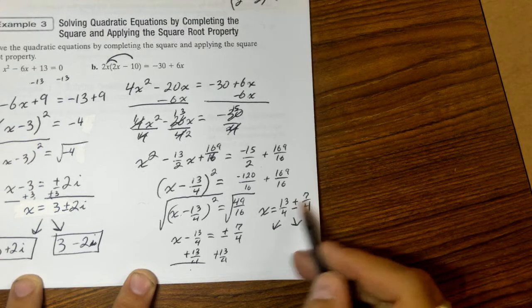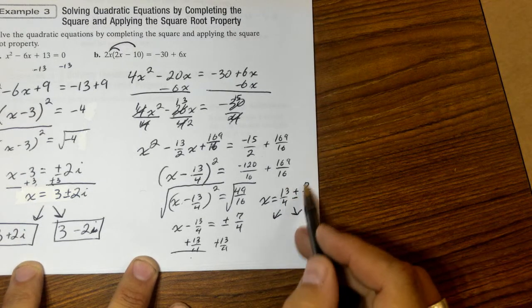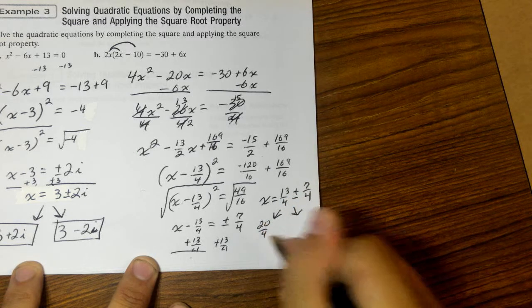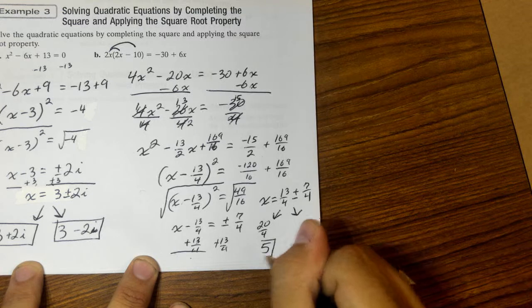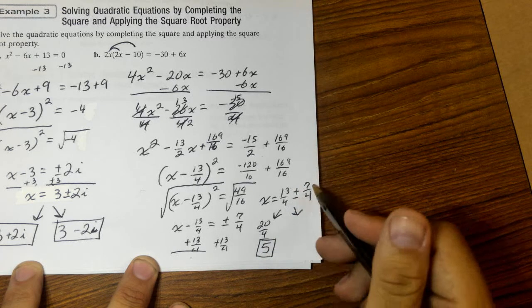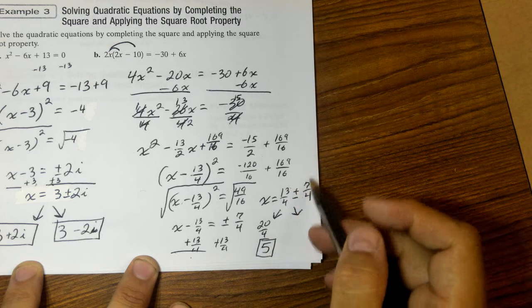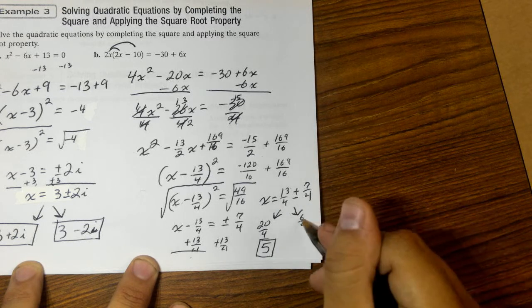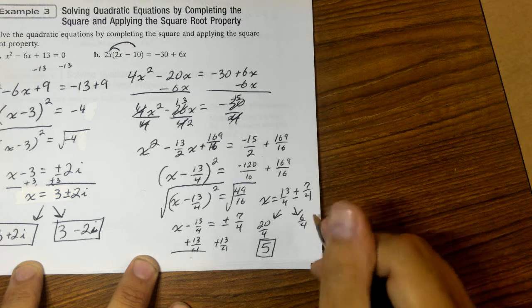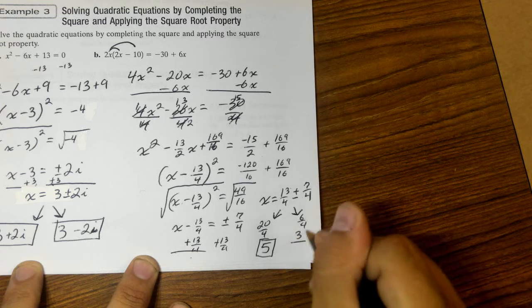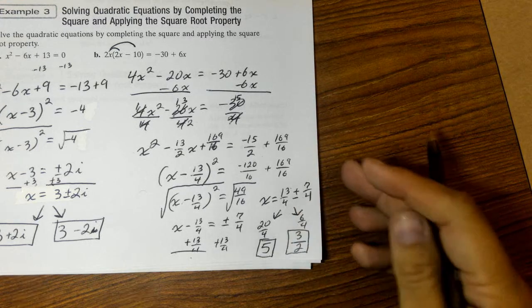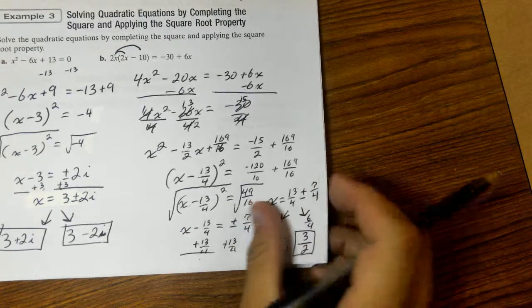Since the denominator is 4 for both, I just need to add the numerators or subtract the numerators. So 13 plus 7 gives me 20 divided by 4, which simplifies to 5, one of your answers. The other answer is 13 minus 7, which gives me 6 over 4. That fraction simplifies. The GCF is 2, so 6 divided by 2 gives me 3 in the numerator, and 4 divided by 2 gives me 2 in the denominator. So 5 and 3/2.